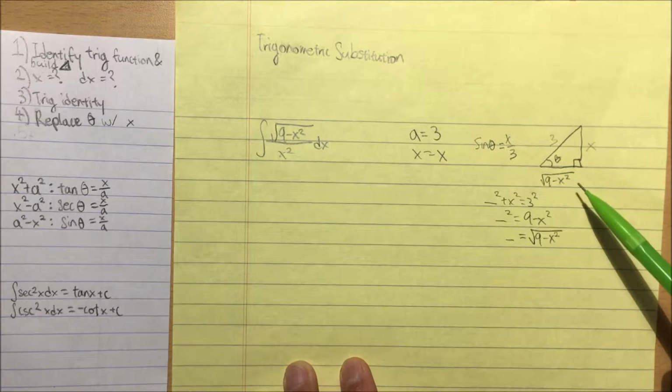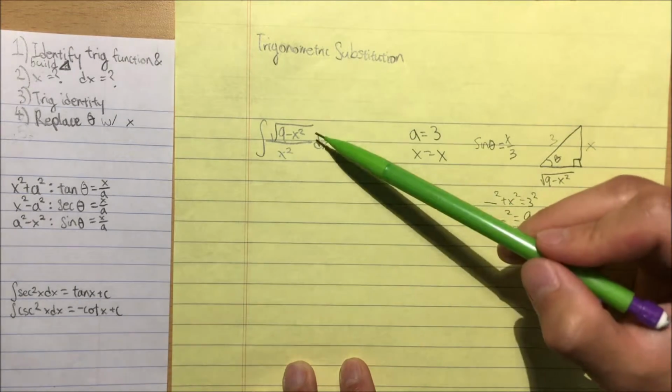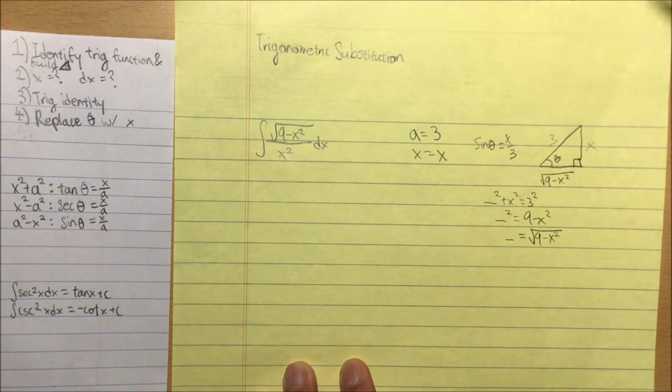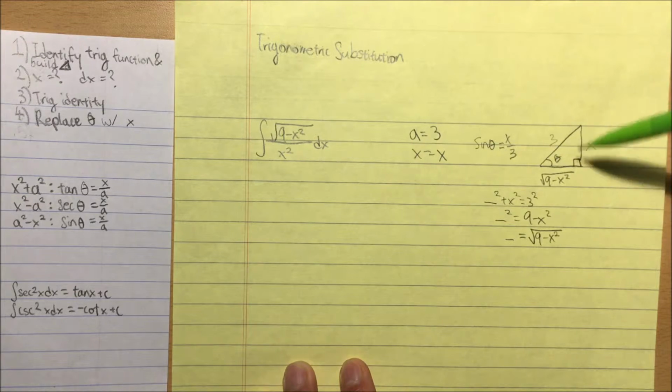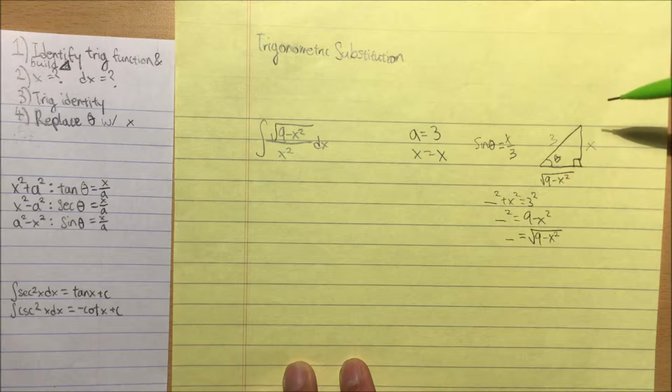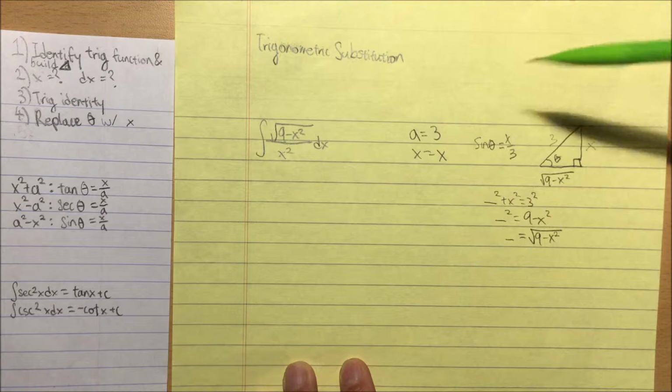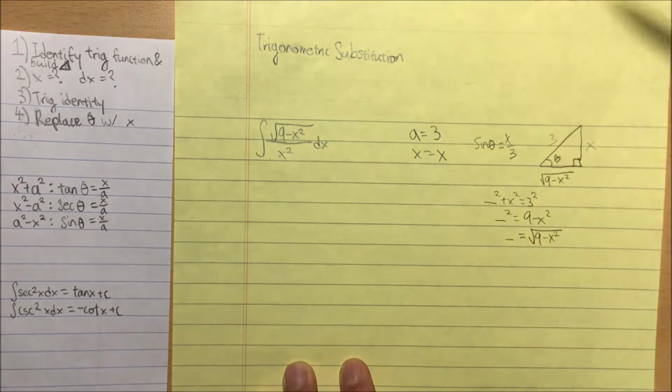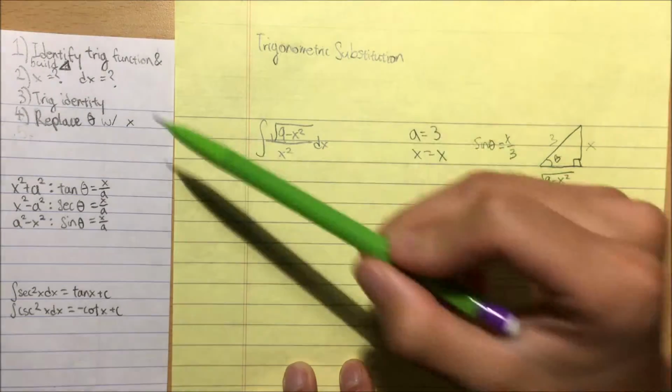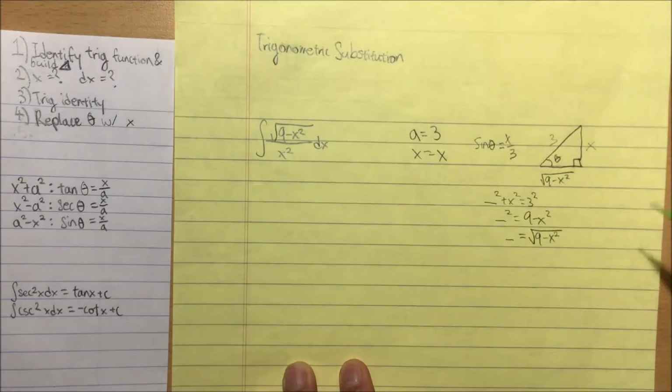And you'll notice that this is the same term as the numerator, and you'll notice that whatever goes on the final side is the polynomial that you have to use trigonometric substitution for. Now, we can go on to step 2 and identify what x and dx are.